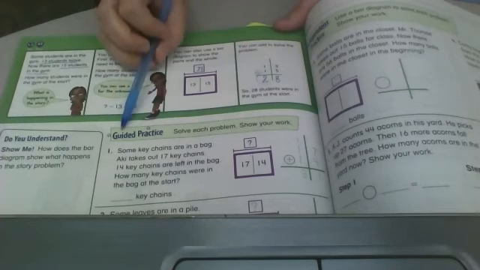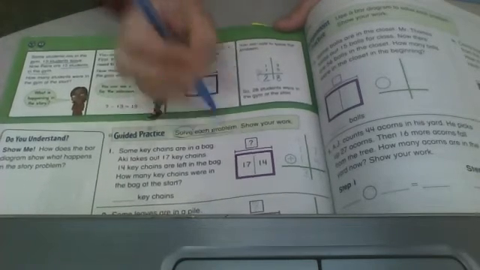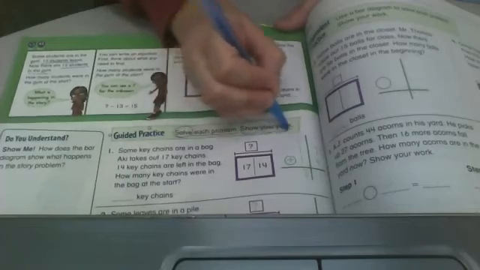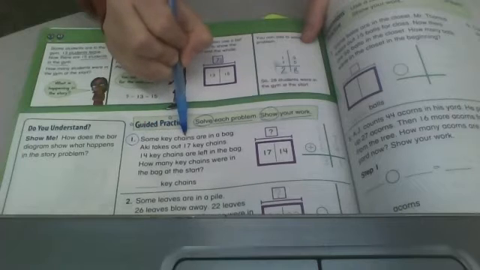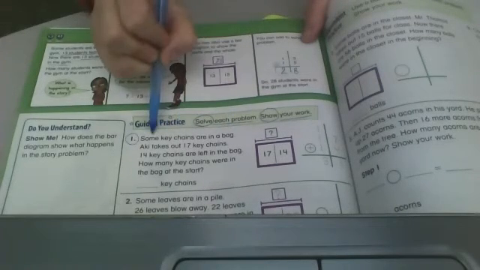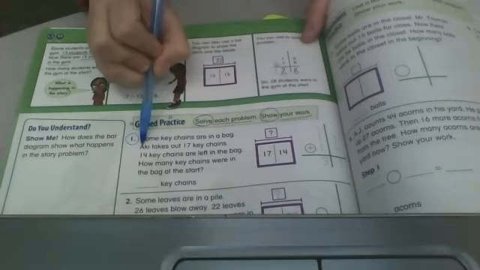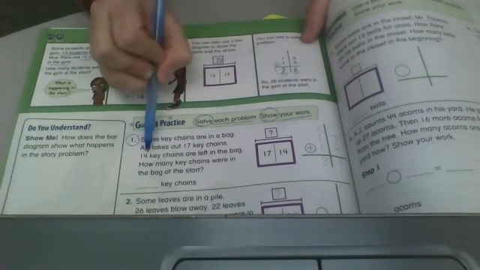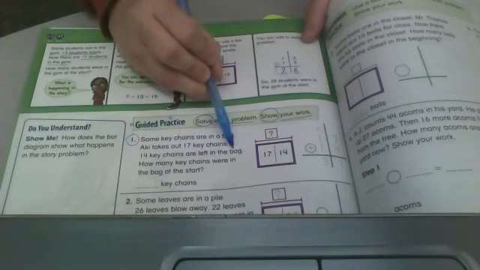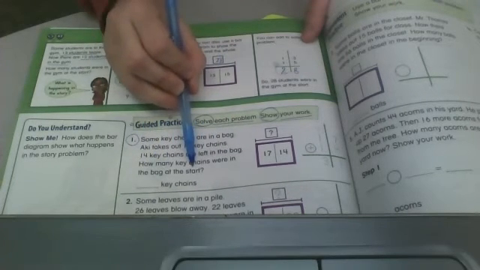So let's go ahead and take a look at the guided practice. It's asking us to solve each problem and to show your work. So if I look at number 1, the story says, some keychains are in a bag. We don't know how many, right? It just says some. Some keychains are in a bag. Aki takes out 17 keychains. 14 keychains are left in the bag. How many keychains were in the bag at the start?